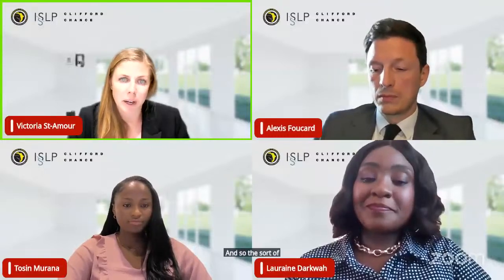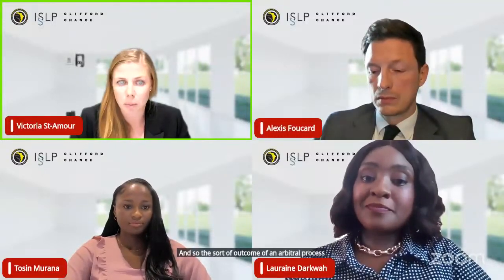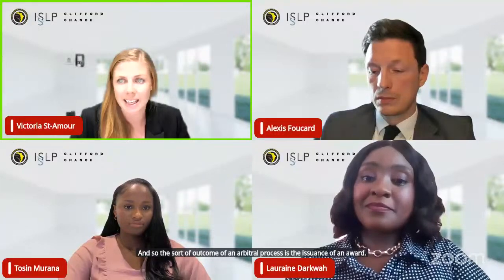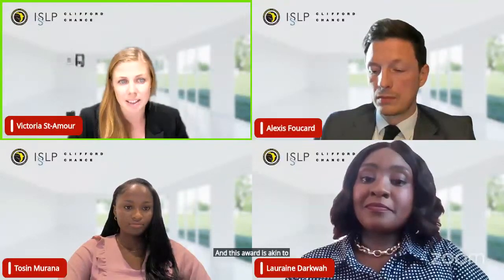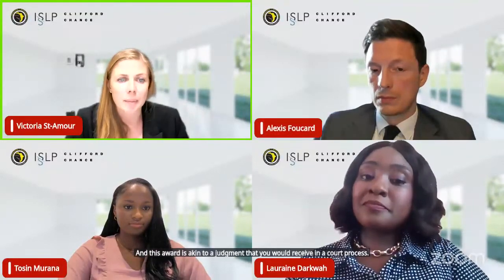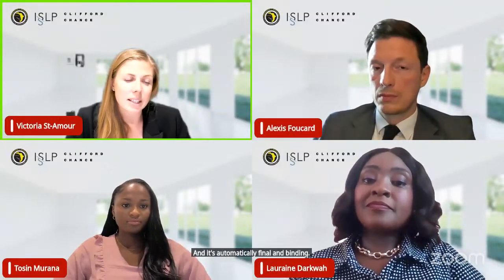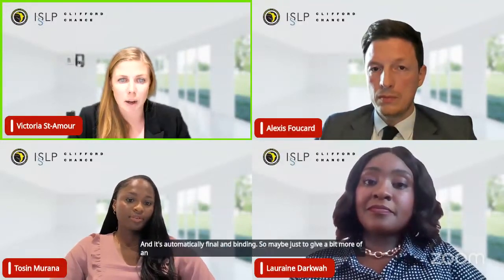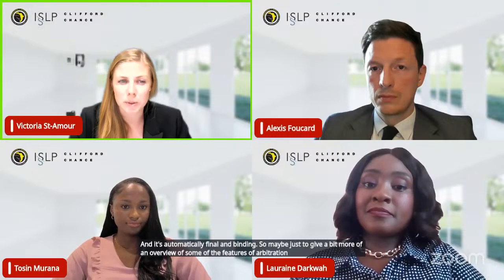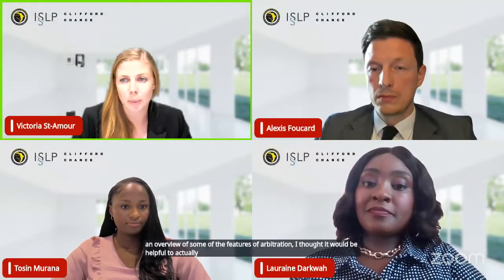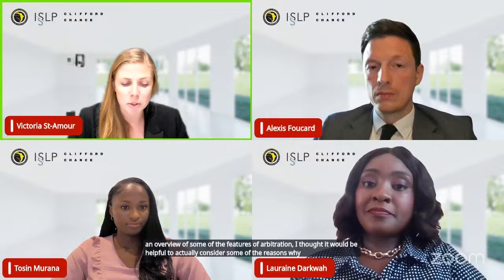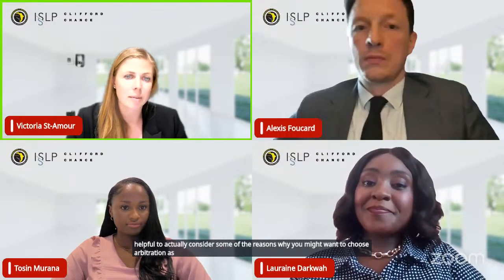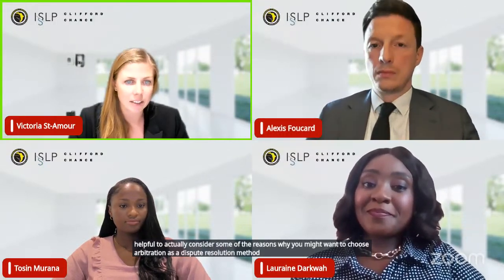The outcome of an arbitral process is the issuance of an award. This award is akin to a judgment that you'd receive in a court process, and it's automatically final and binding. So maybe just to give a bit more of an overview of some of the features of arbitration, I thought it would be helpful to consider some of the reasons why you might want to choose arbitration as a dispute resolution method rather than litigation.